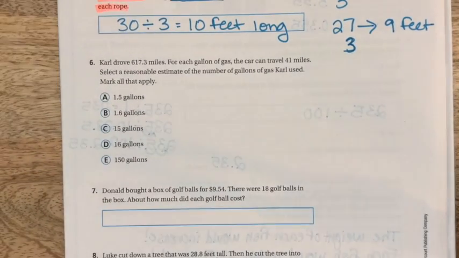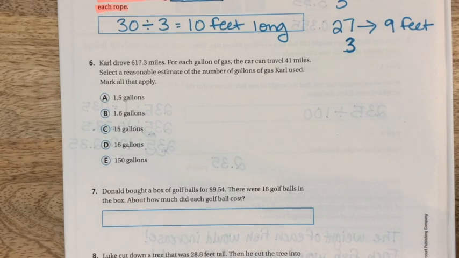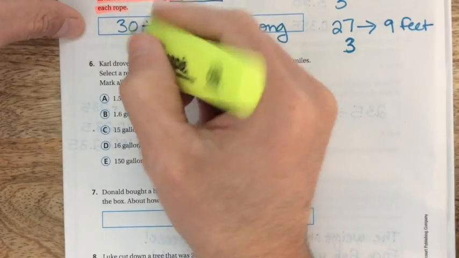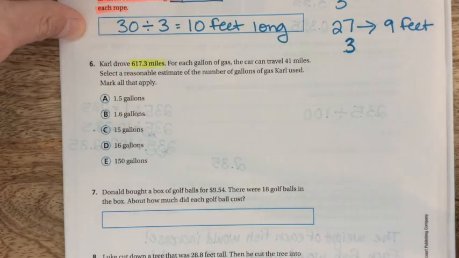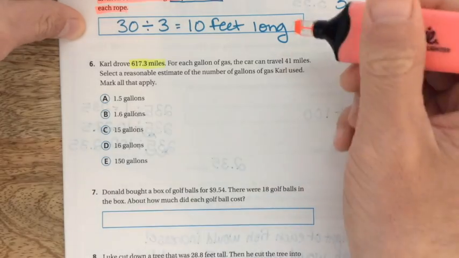6. Carl drove 617 and 3/10 miles. For each gallon of gas, the car can travel 41 miles. Select a reasonable estimate of the number of gallons of gas Carl used. Mark all that apply. So let's unpack this question. We have 617 and 3/10 miles that were driven by Carl.